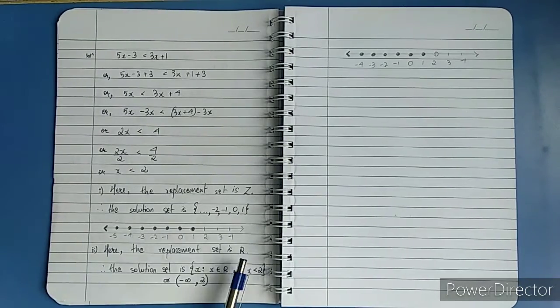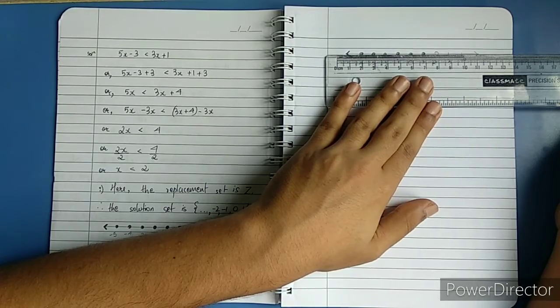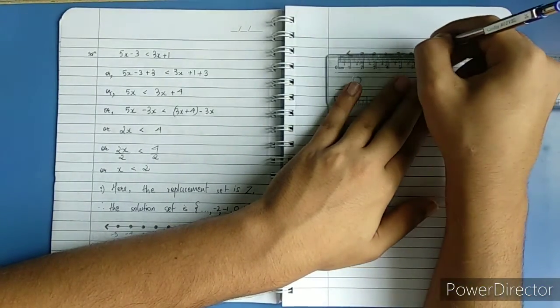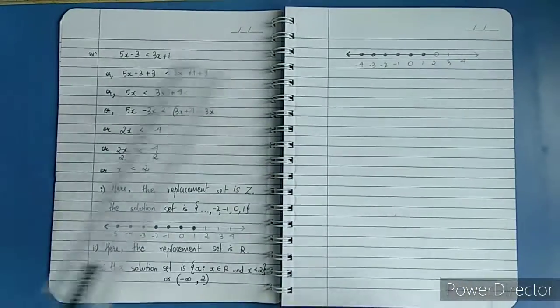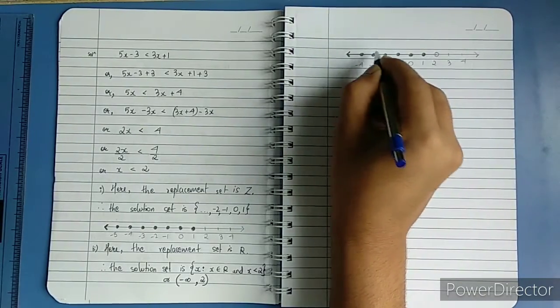And since over here x is a real number, it will have all the numbers in between. To represent all the numbers in between, what we'll do is we will just bold the line that we had. So we'll bold this line a bit more.